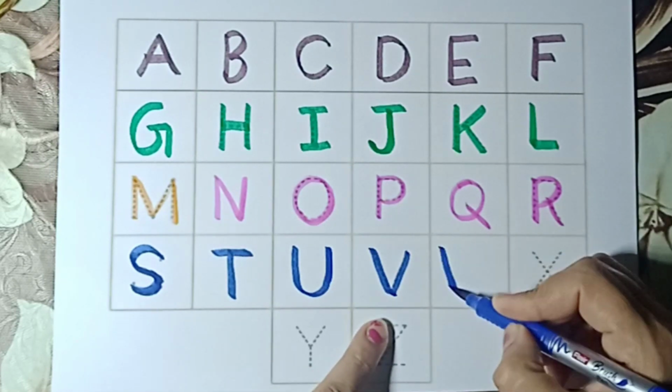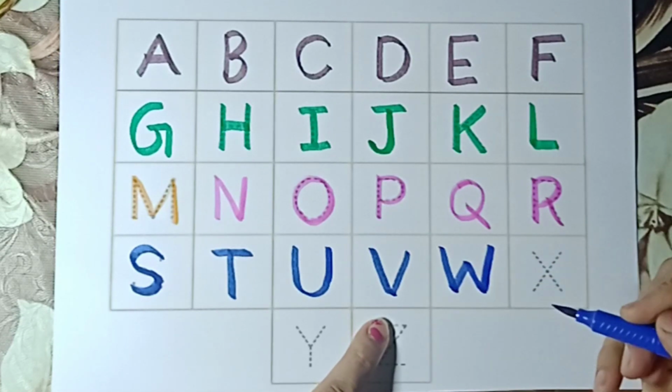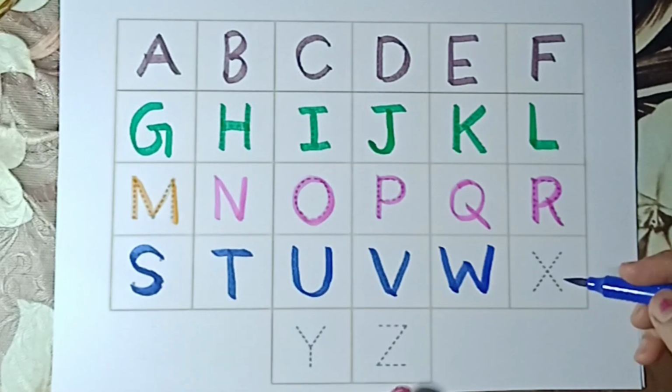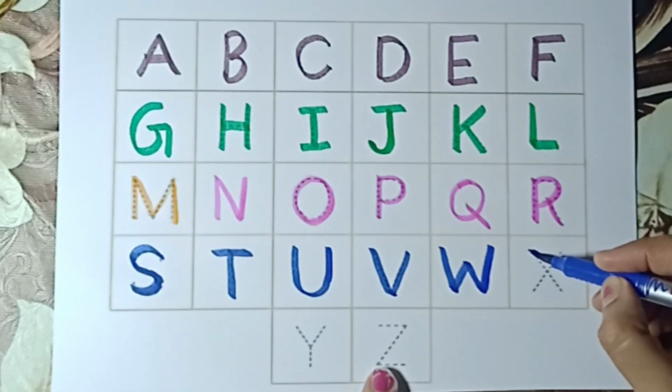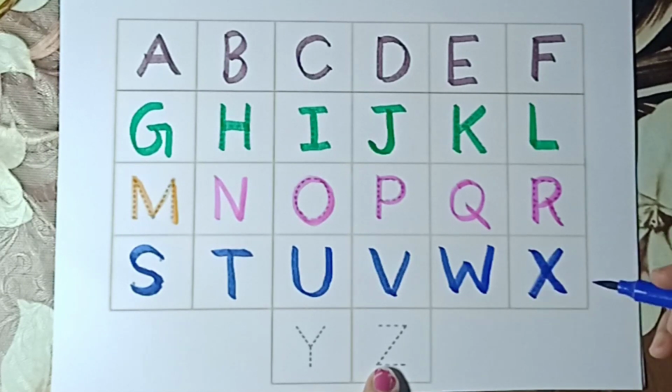Next letter is W. W is for watch. And this one is X. X is for X-ray.